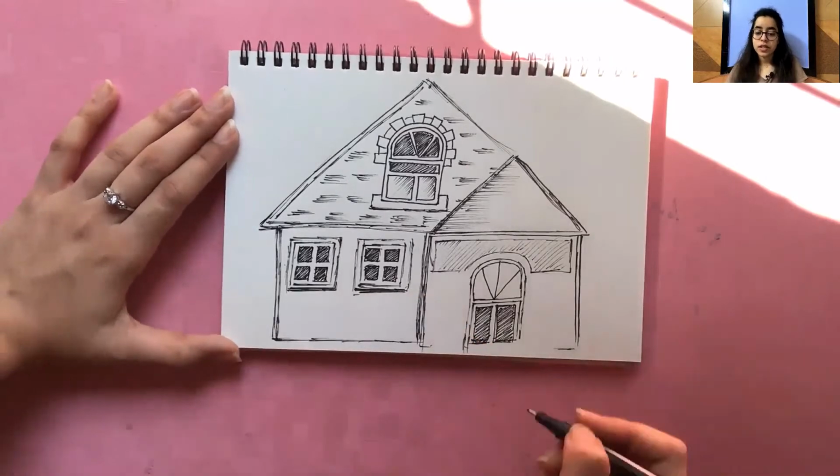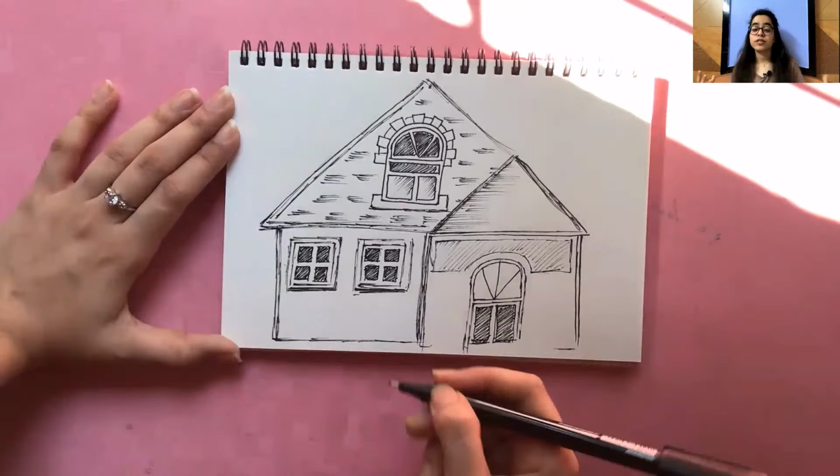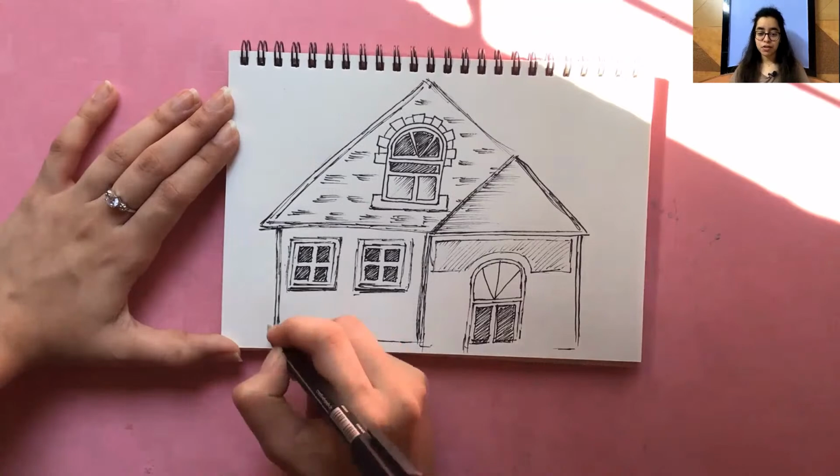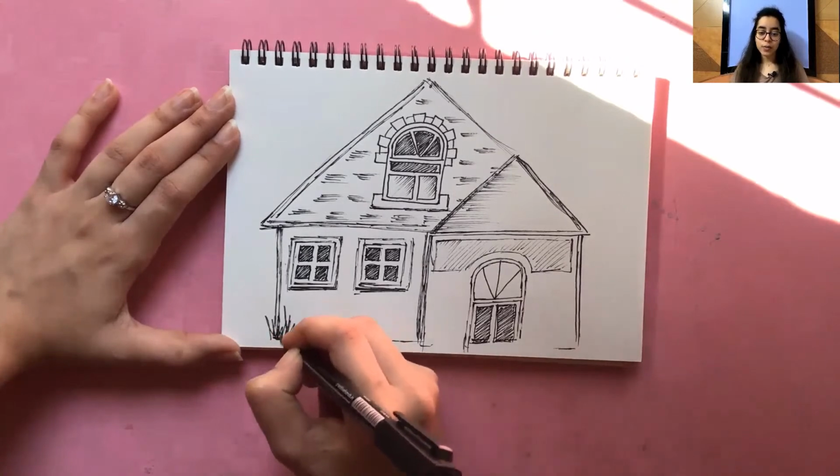Awesome. So now let's add a bunch of grass at the bottom section, and this is going to be really fun. So first I want you all to observe this, and then you can create it for yourself. Have a look at how I'm creating the grass.